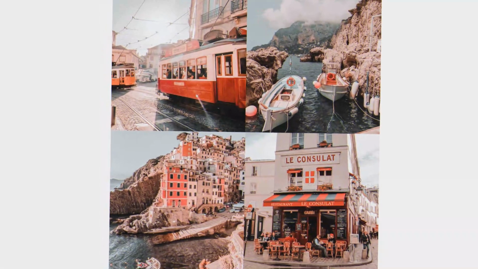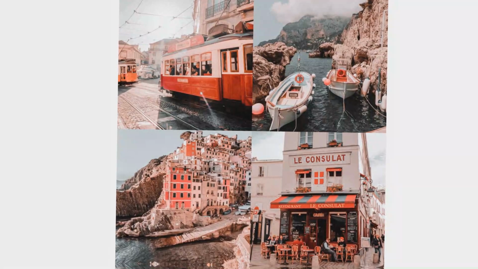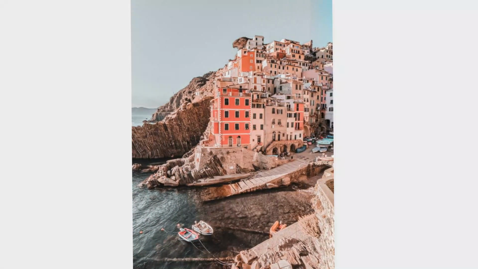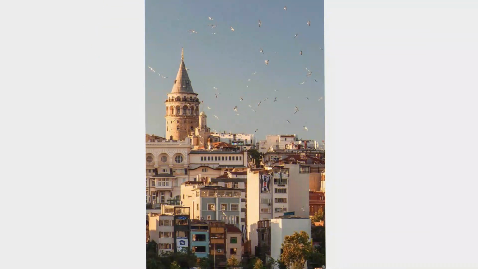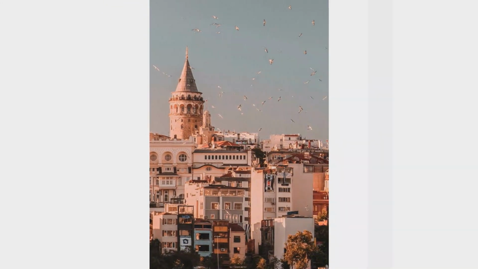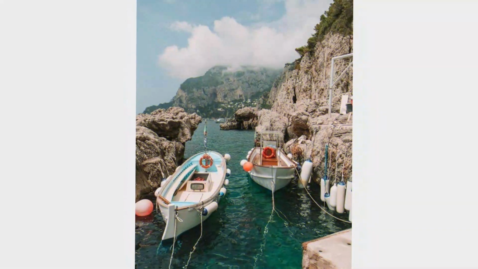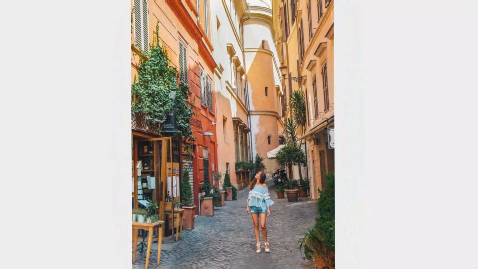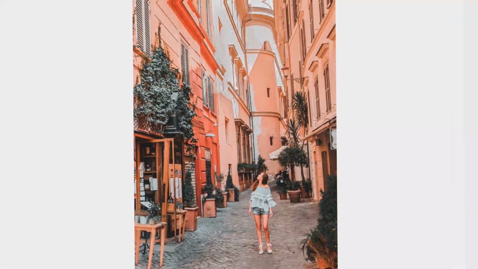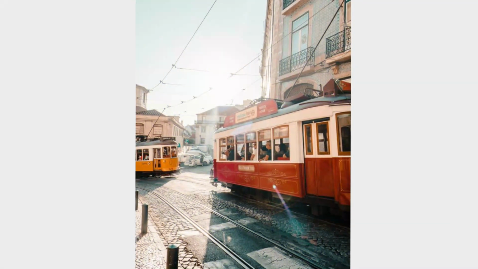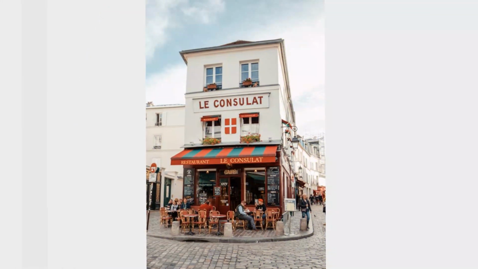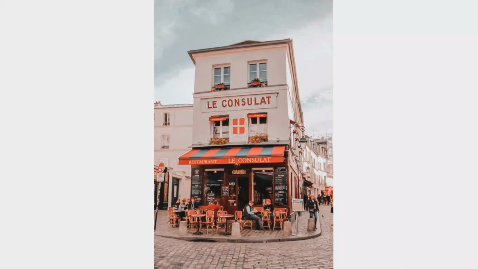Today, I will show you how to edit Tangerine tone to your photos using Lightroom app on mobile. Here's the before and after photos using my Tangerine Lightroom preset. So let's start.